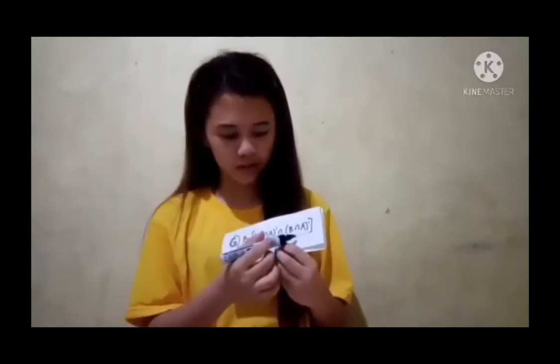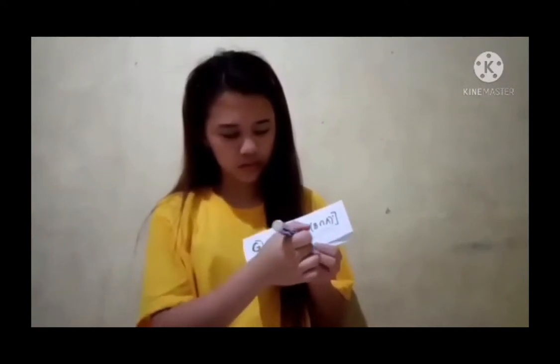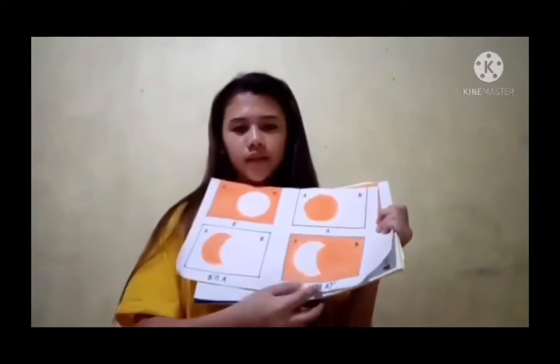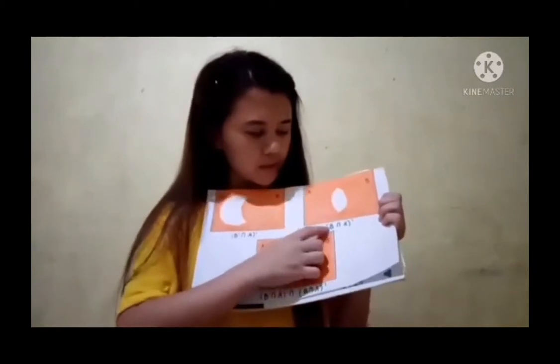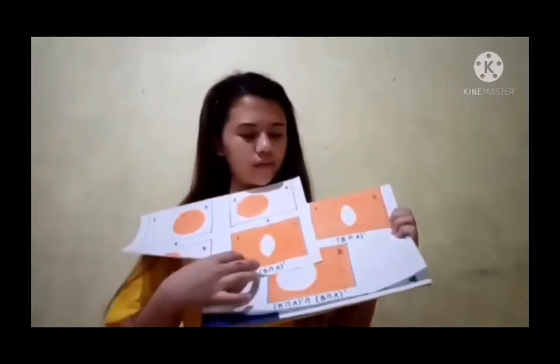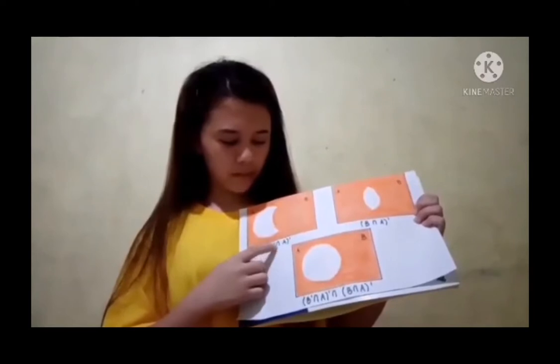Next, let us solve the intersection of this one and this one. We have prime of B prime intersection A, which we got as the final answer of this. And also we have this prime of B intersection A, which we got from the second step. So, prime of B prime intersection A.